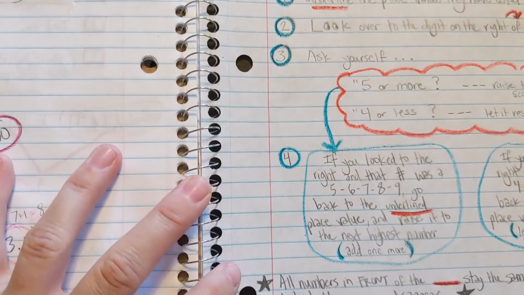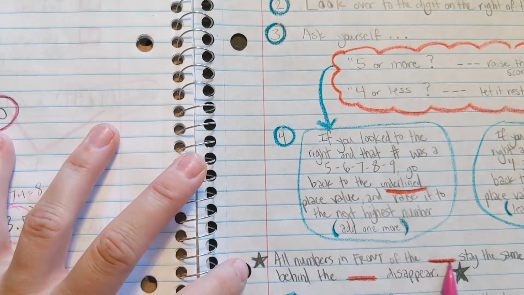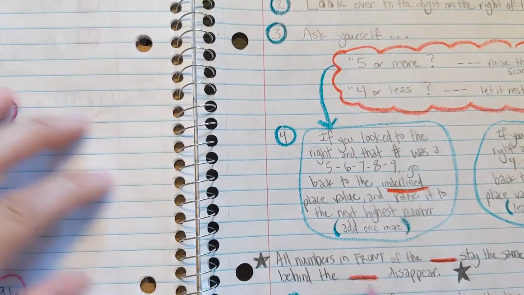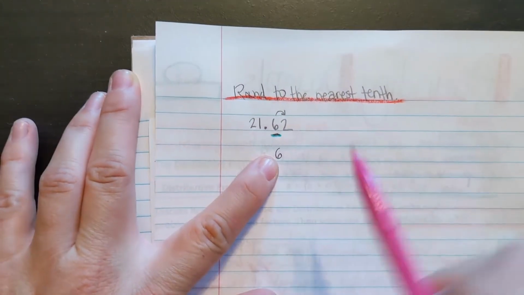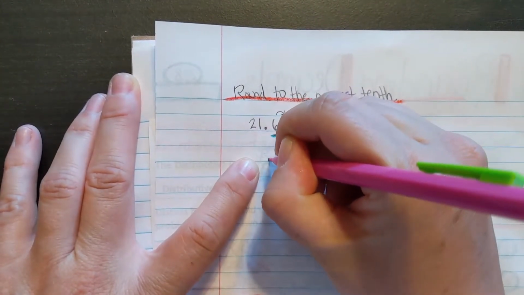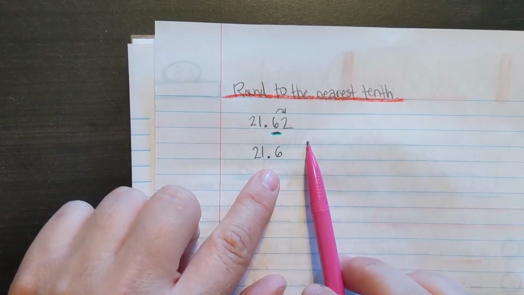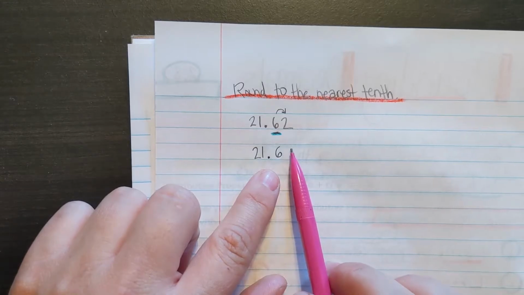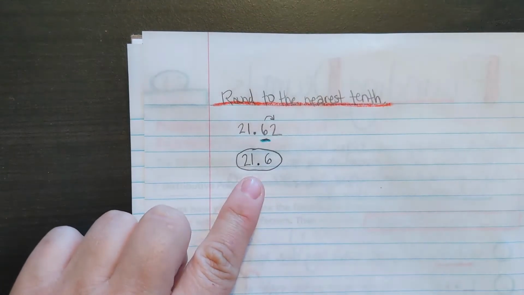Step number 5. Well, let's look at the star first. All the numbers in front of the underline stay the same, and all the numbers behind it disappear. So all the numbers in front of the 6 stay the same. So that means the decimal stays and the 21. All the numbers that were behind the underline disappear. So my final answer is 21.6.